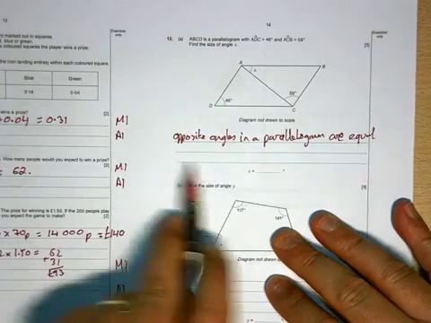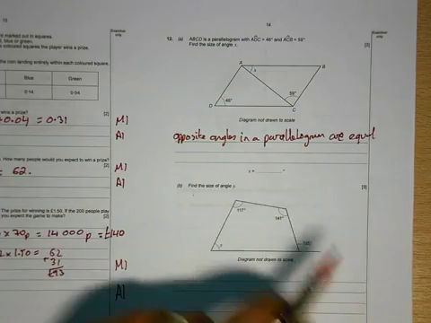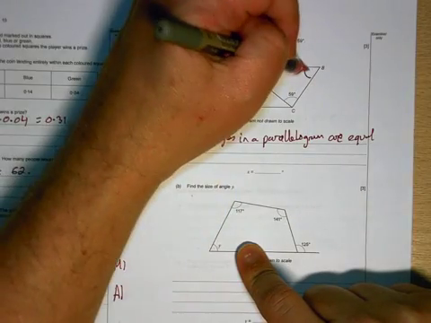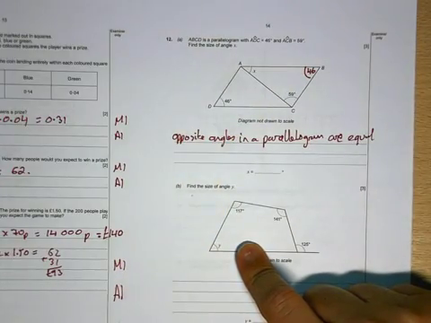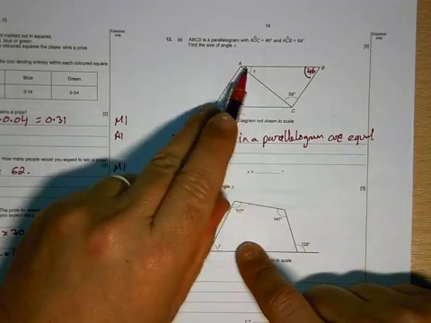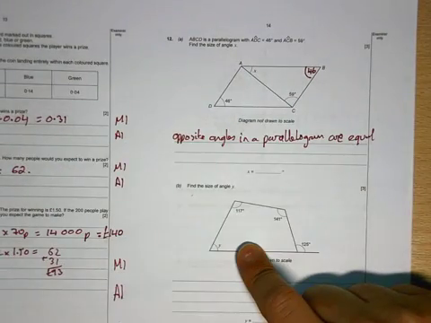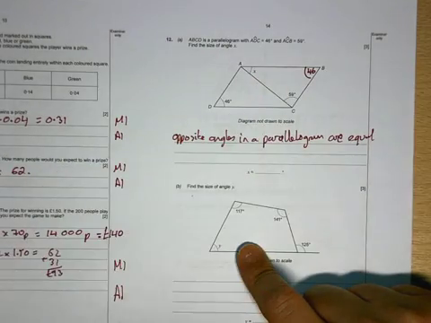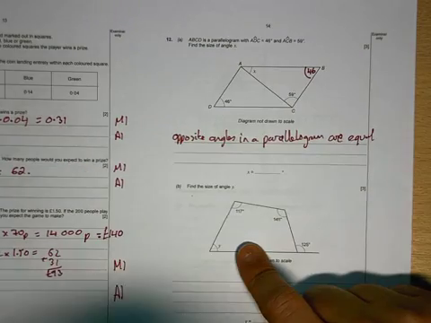So if you didn't know that, you're going to struggle with this question. That means that if that angle is 46, that angle there is 46 as well. Now you know two angles inside a triangle. Angles in a triangle, you also need to know, add up to 180.